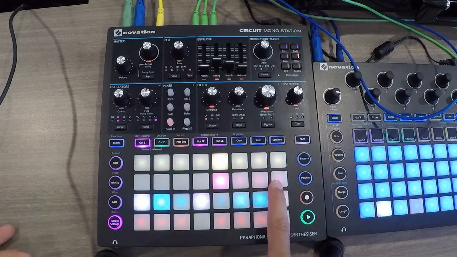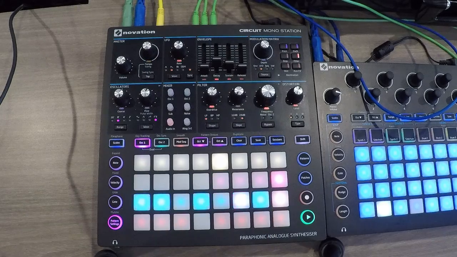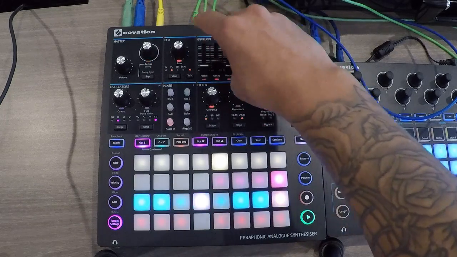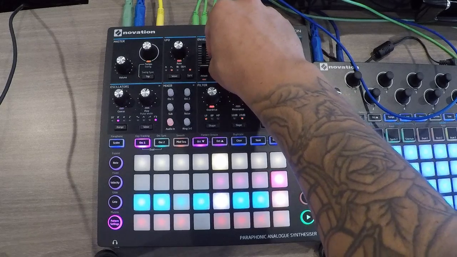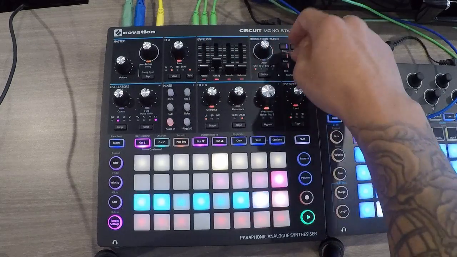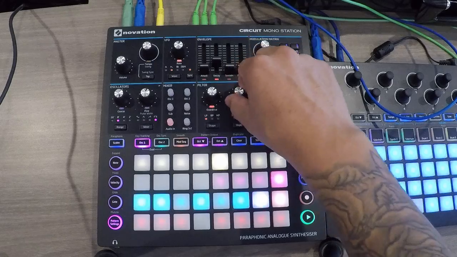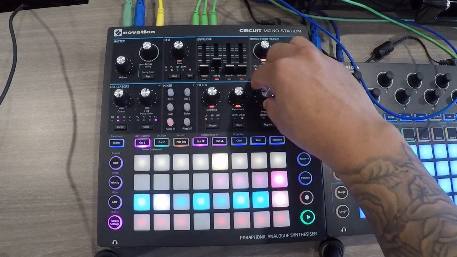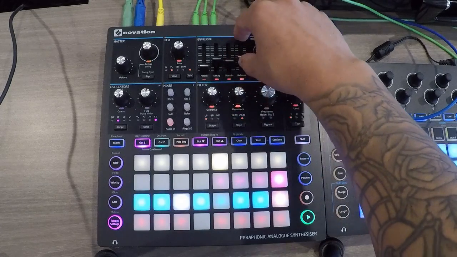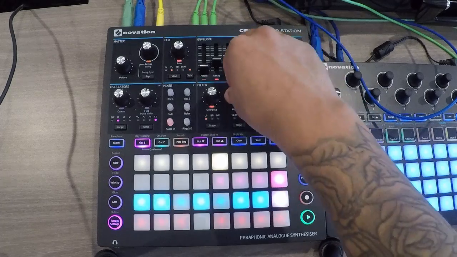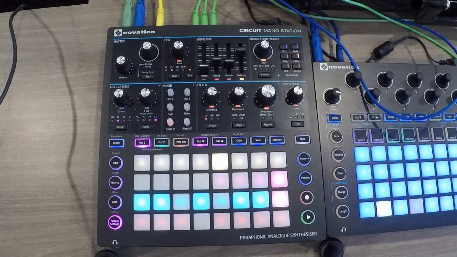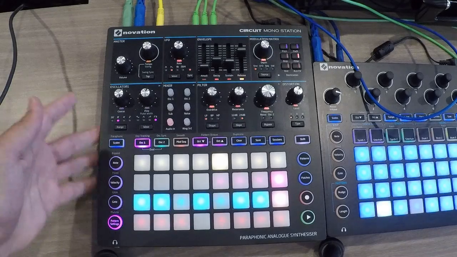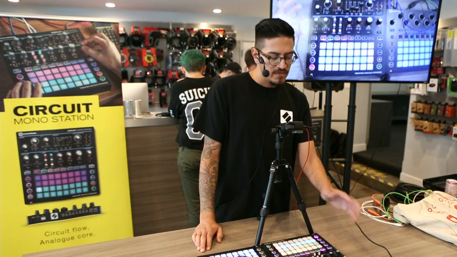Or set that to random. And then maybe send the envelope to the filter, affecting the drums. It's just like a really good audio destroyer. I like it. Yeah, it's really good.